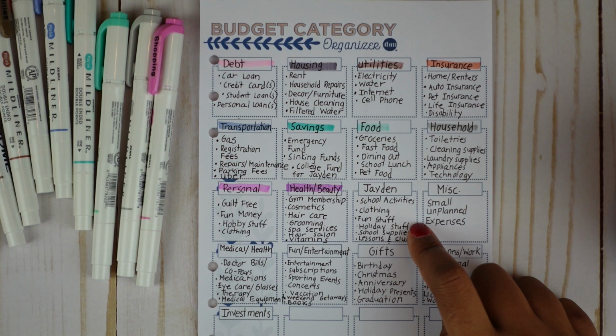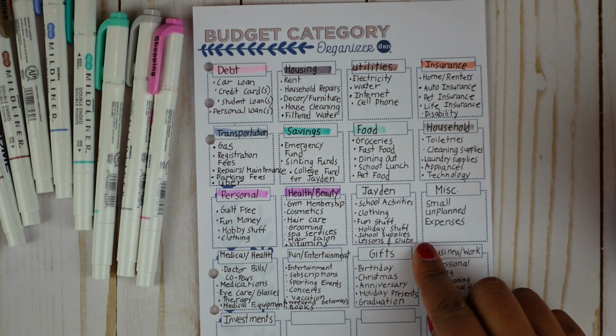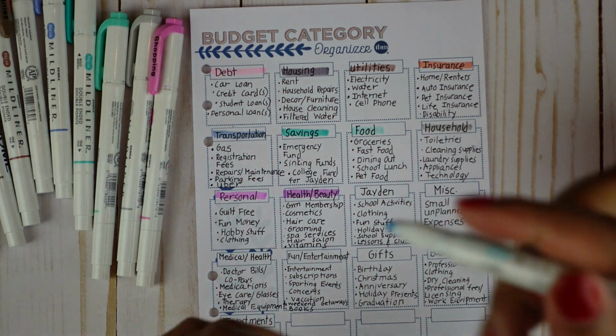But it would include like advent calendars or going to a light show or just fun holiday activities that I could do with Jaden, the pumpkin patch, those kinds of things. It's also going to include his school supplies, his lessons and club expenses. And Jaden is going to be blue.